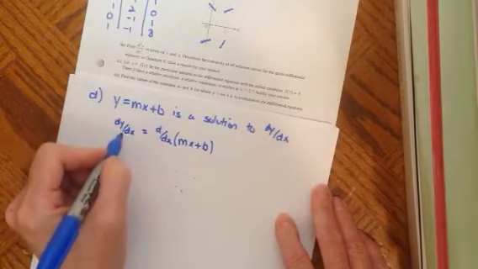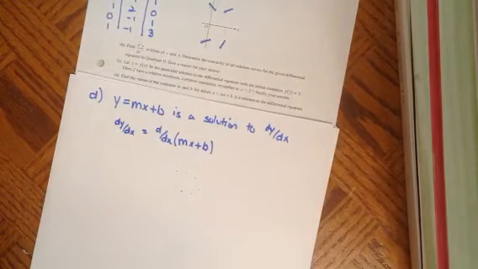The derivative of y would be dy over dx, and the derivative of this side I wrote in just the derivative form.